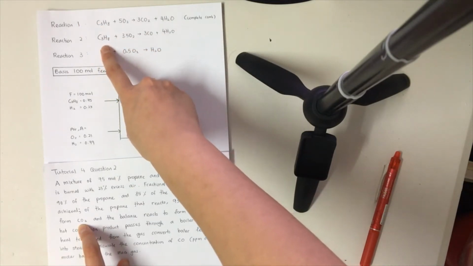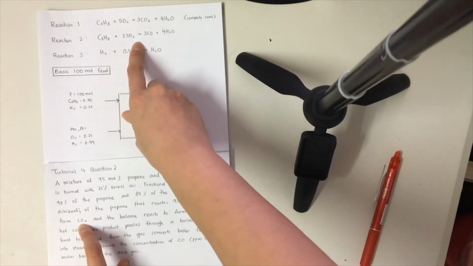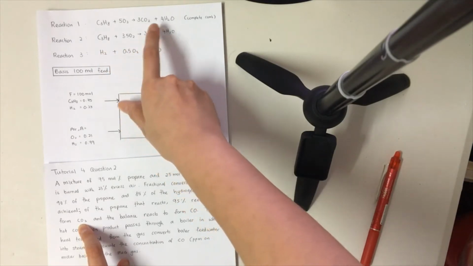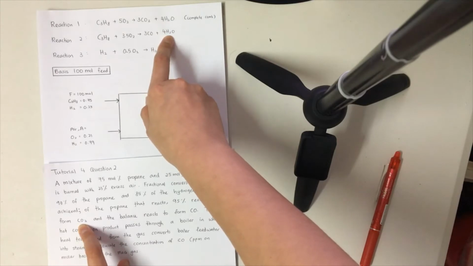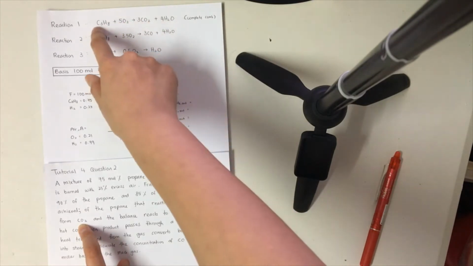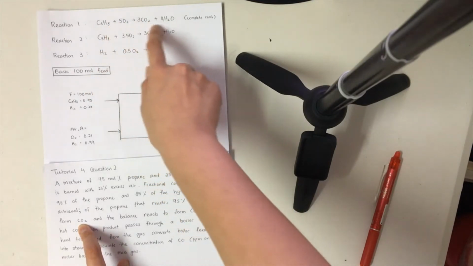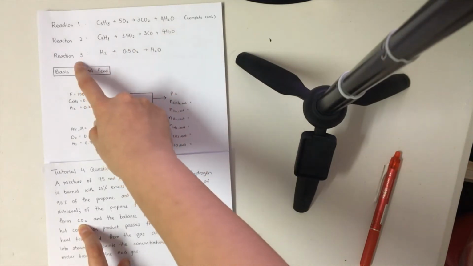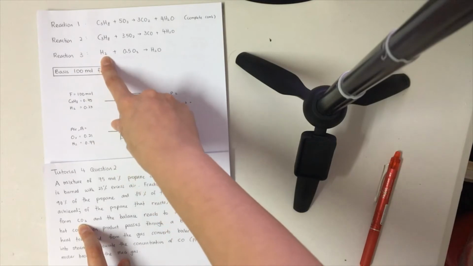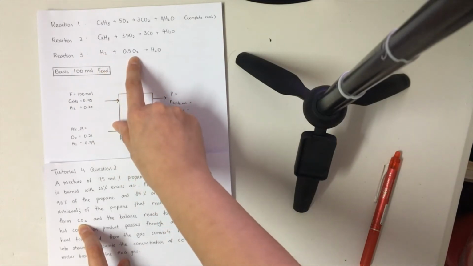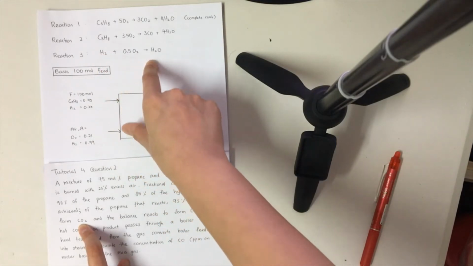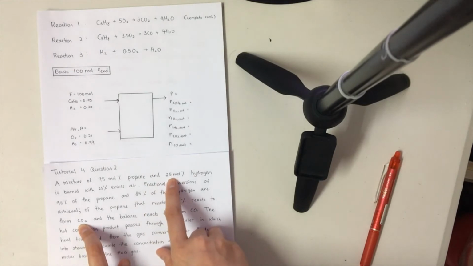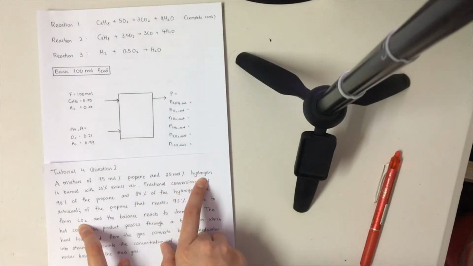In reaction 2, we have propane forming CO and of course H2O. So this one is an incomplete combustion. We know that this one is an incomplete combustion. And reaction 3 is the hydrogen. The hydrogen will react with oxygen in the air to form H2O, because we also have 25 mole% of hydrogen.